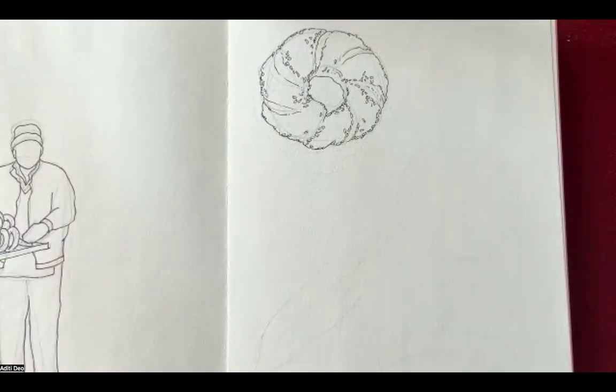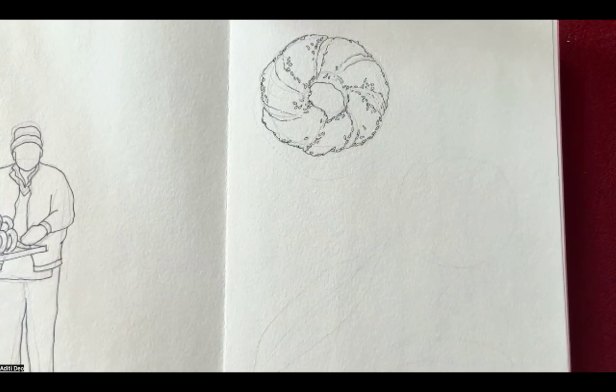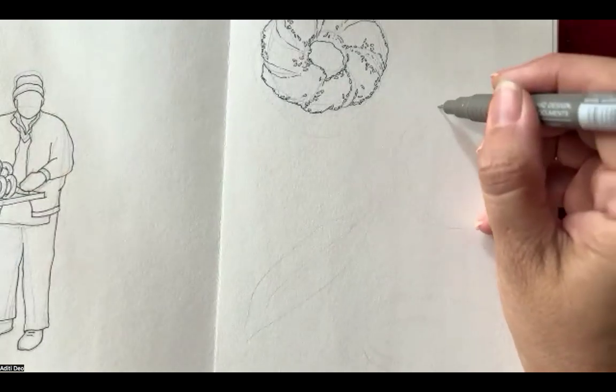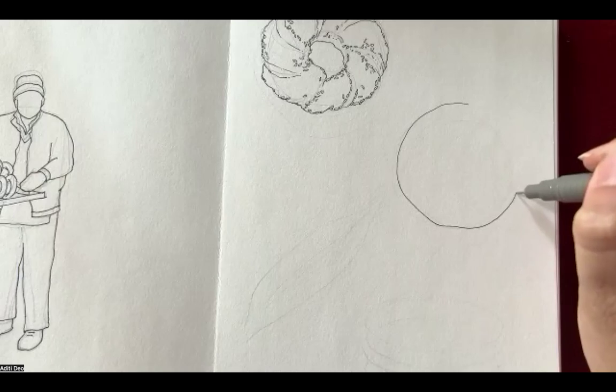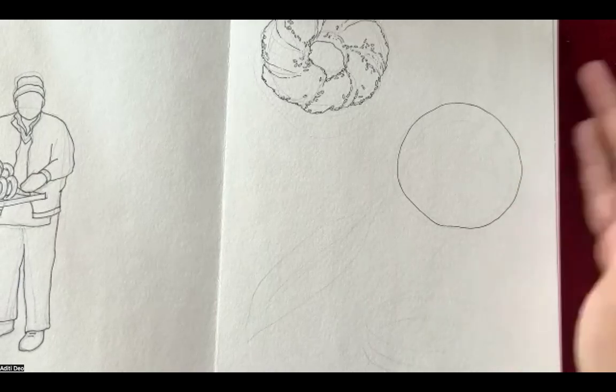The next bread should be easy enough. I'll tell you the name. This is called Pide, I think. Pide. I don't know how it's pronounced. So this one is fairly simple. You can draw a weird ovalish shape. For this one, please draw one continuous line. We want an imperfect circle.